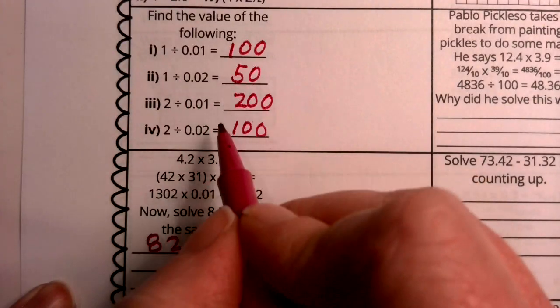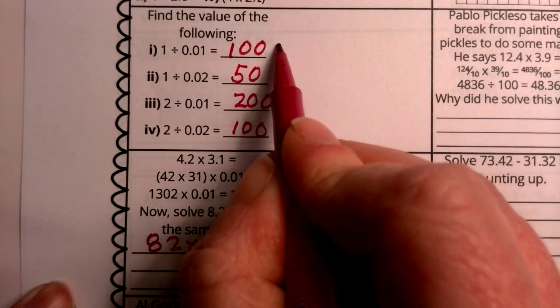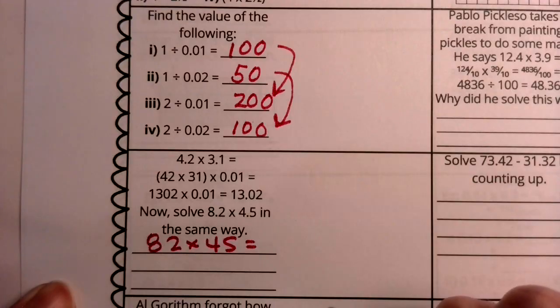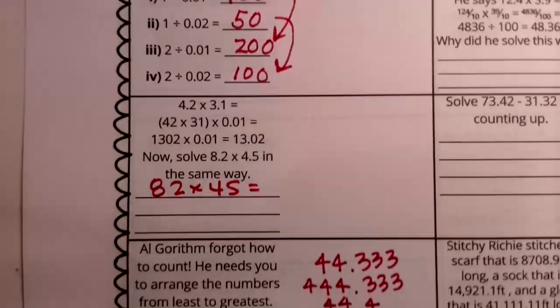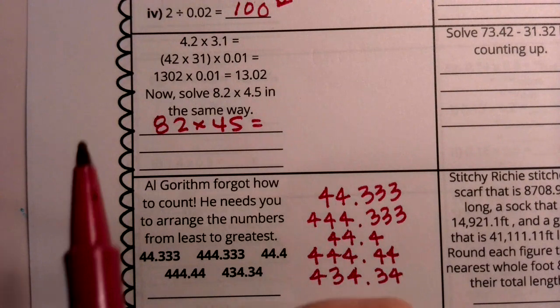Okay, we can look at those also with their partner problems to help us answer those questions. All right, going to go down below. We are thinking about creating some problems with playing with powers of 10, multiplying by 10.